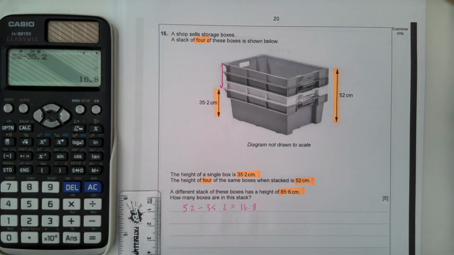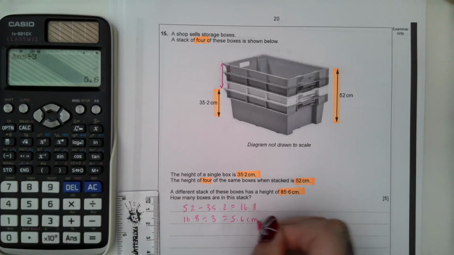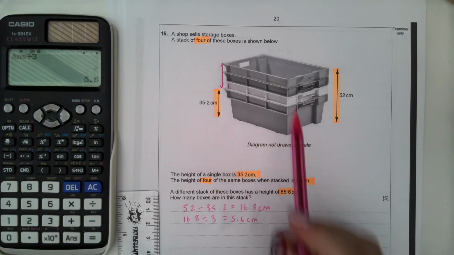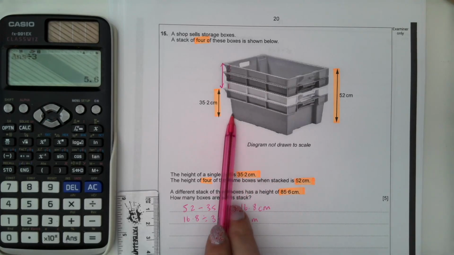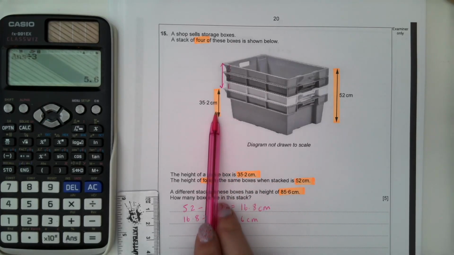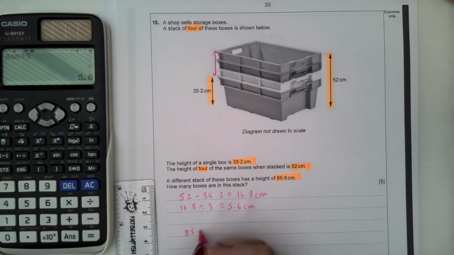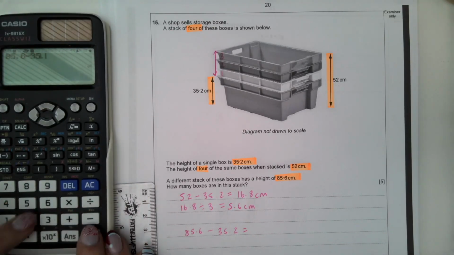So let's find out how much one lip of a box is. So I'm going to divide that by 3. So 5.6. So these are all still in centimetres. So each one of these is 5.6, okay? So we've got a different stack of these boxes with a height of 85.6 centimetres. Now we know that the height of the bottom box is going to be 35.2. It's the same boxes. So I'm going to start by taking 35.2 from the total height of this new stack.